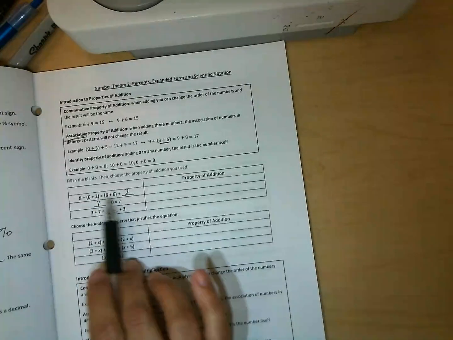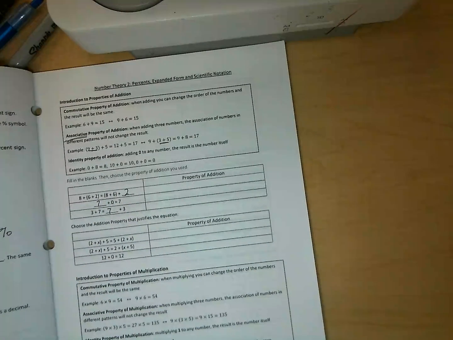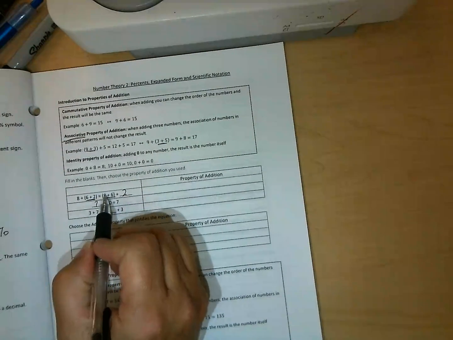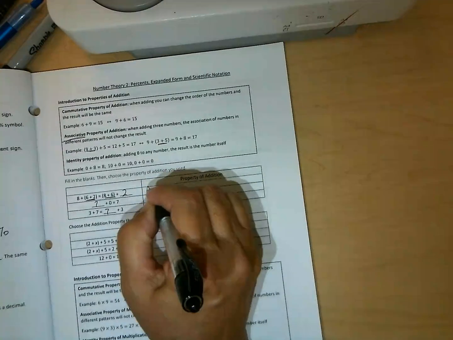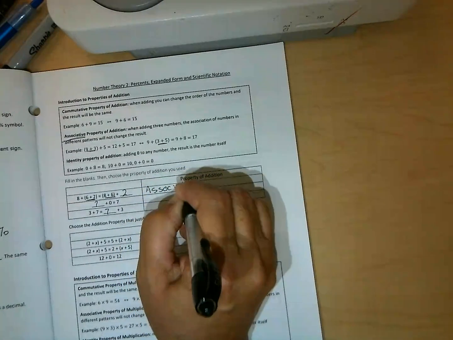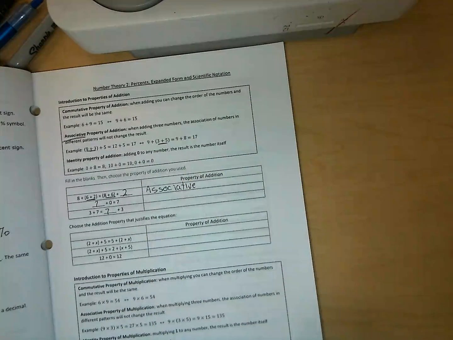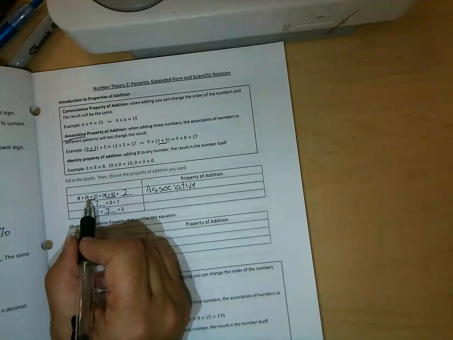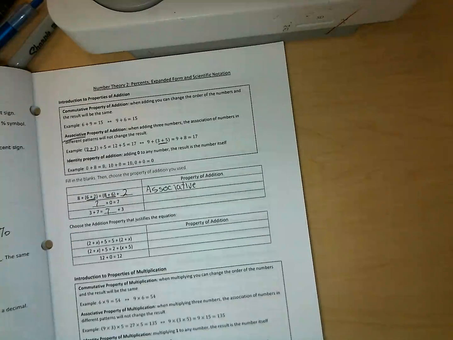So this first one has parentheses, right? The parentheses are moving. They're here, and now they're over here. The 6 and 2 are friends, and then the 8 and 6 are friends. So this is the associative property of addition. Yes? Okay, because I have 8 apples, 6 apples, and 2 apples. That's a really good question, by the way. Thank you. If they're going to be equal, it has to have another 2 apples. Okay? Does that make sense?